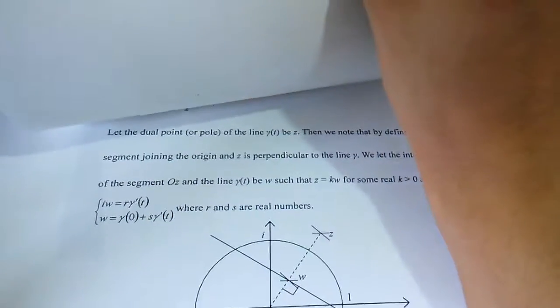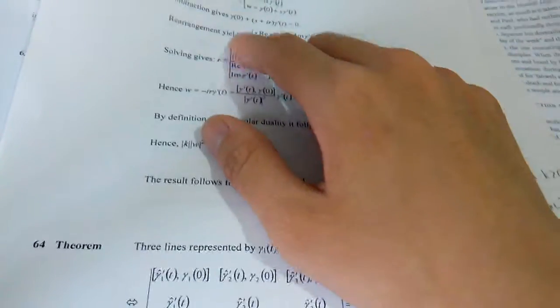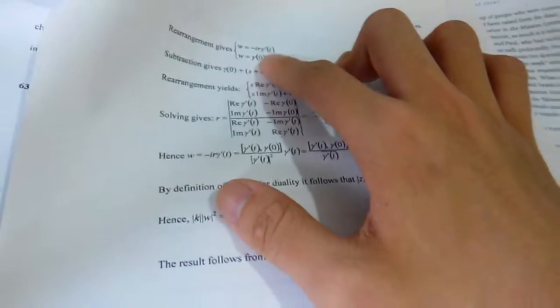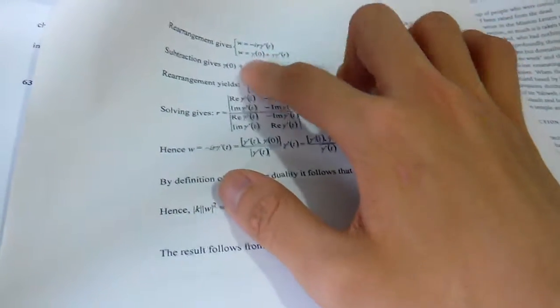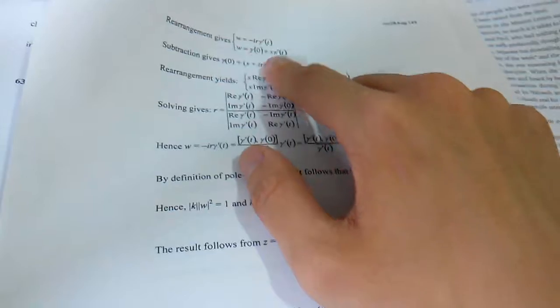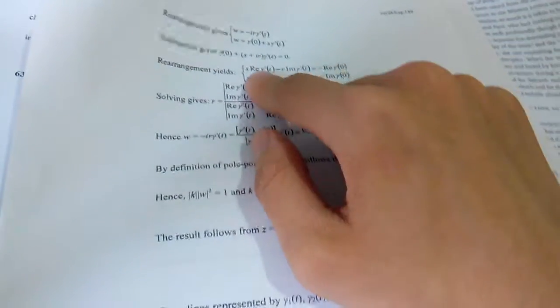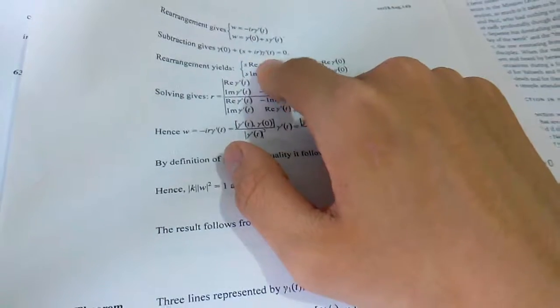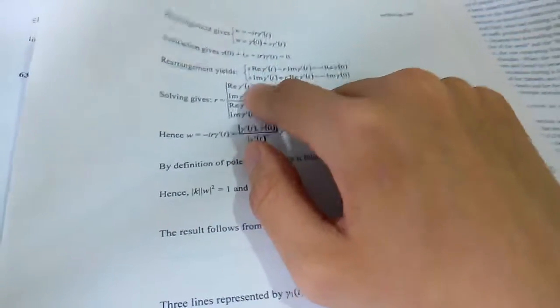By rearranging that, putting the i of the iW on the right hand side, I have W equals minus i R times gamma prime t, the direction of gamma. Then I can substitute the first equation into the second, and I have gamma 0 plus S plus iR gamma prime t equals 0.